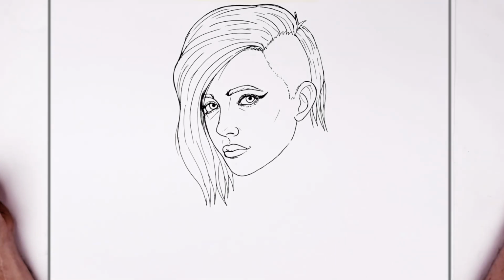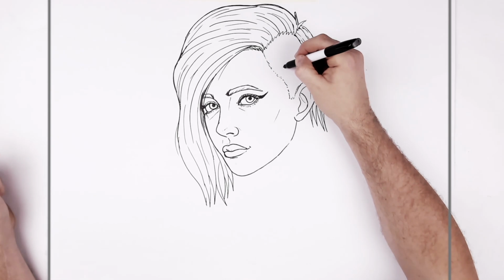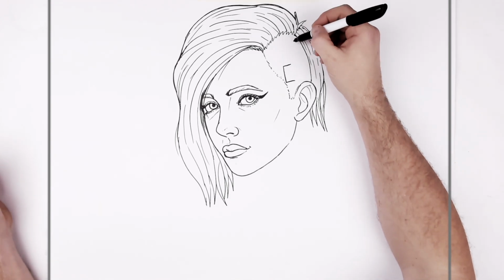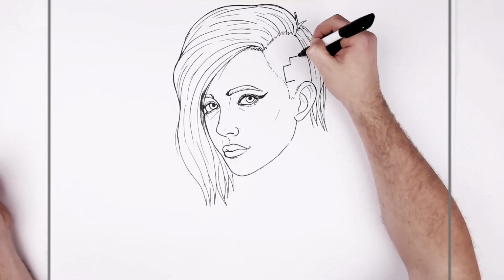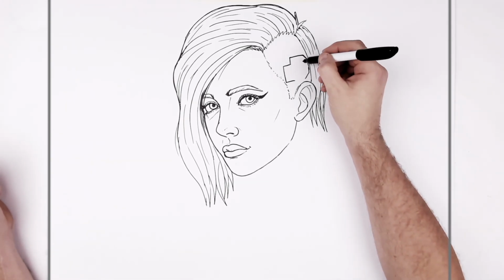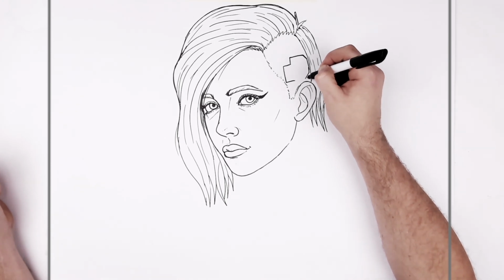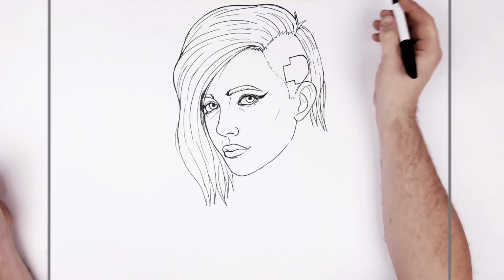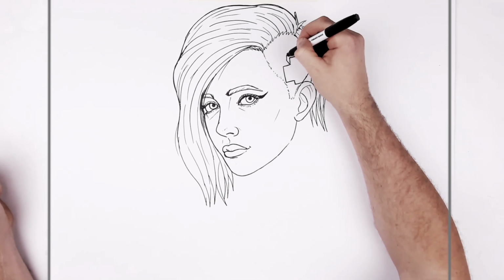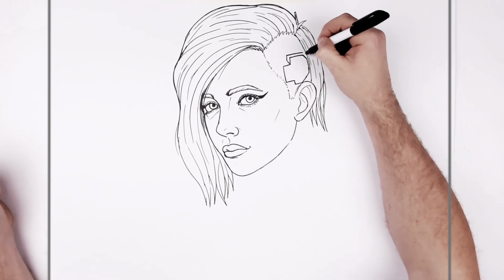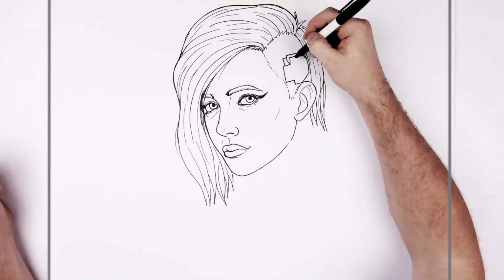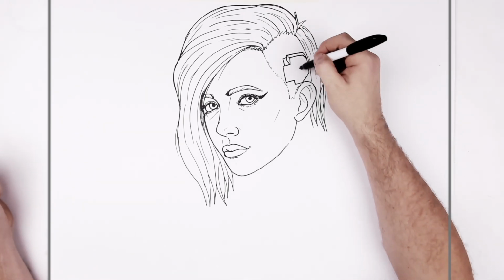And then she has this thing on the side of her head, right? Kind of a box, like an implant, right? So it goes rectangular that way. And then it seems to step up and go back towards the back of her head here. And then it's that way.